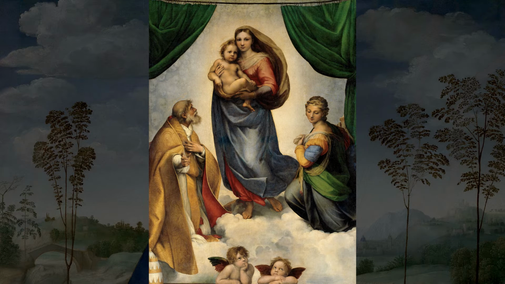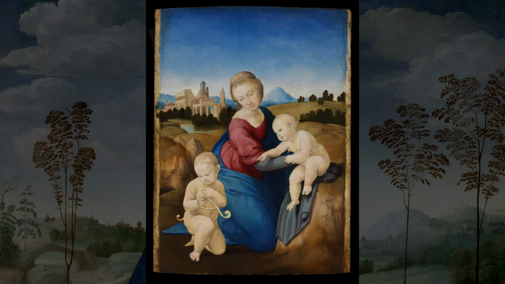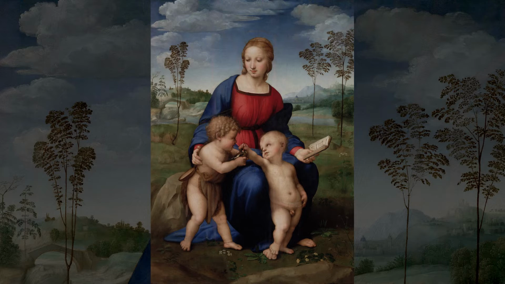Even though they spent only a short time together, Da Vinci had a big impact on Raphael, most noticeably through his use of the pyramidical compositions, something that has become a trademark of many of Raphael's works.